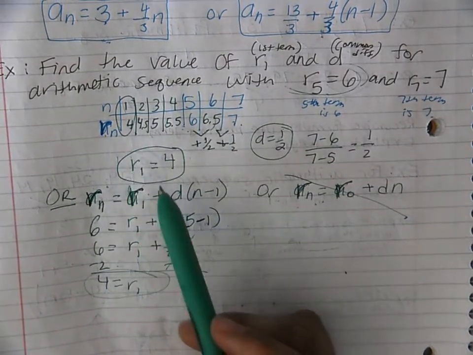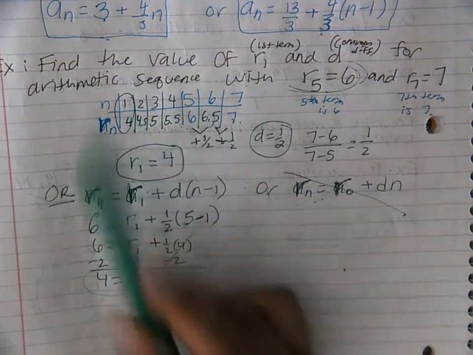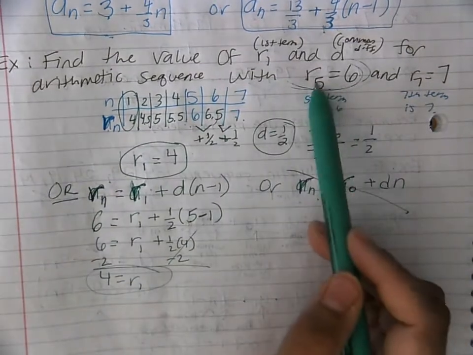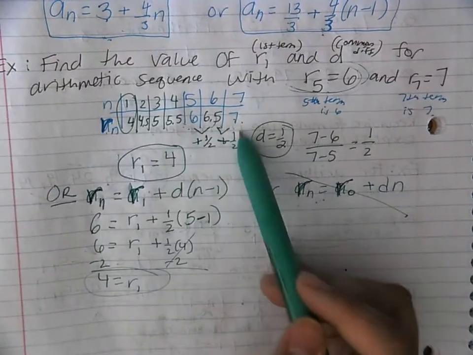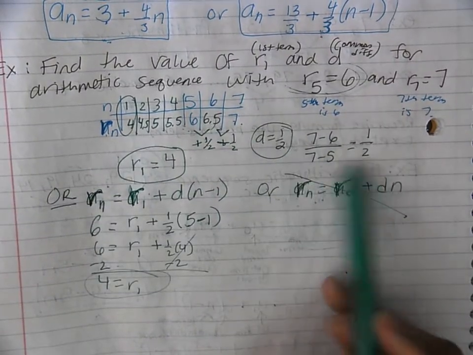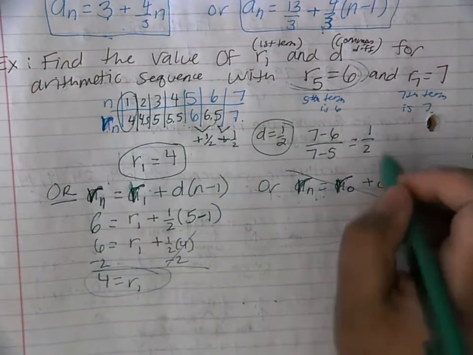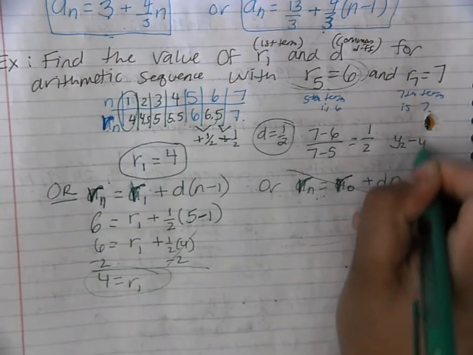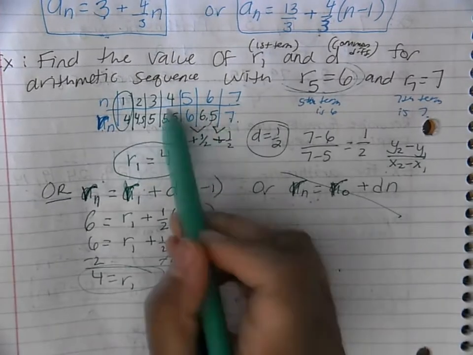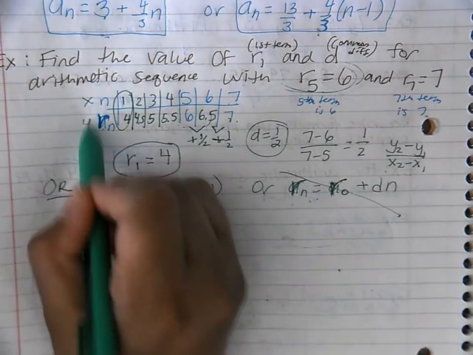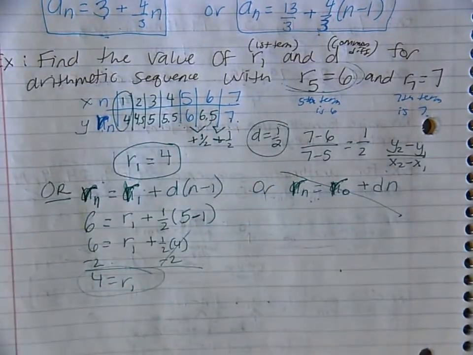All right, there are 2 questions like this on the quiz, just similar to this, maybe a little more spaced out. Again, if they are more spaced out and it's hard for you to come up with the d, use the slope formula. This is going to help you. If you need the slope formula, it's y2 minus y1 over x2 minus x1, which is essentially what we did here. If you treat these as x and y values, that's essentially what they are still. It's just in terms of a sequence.